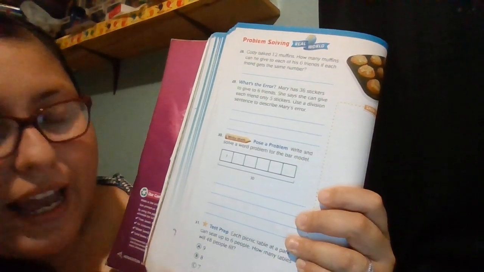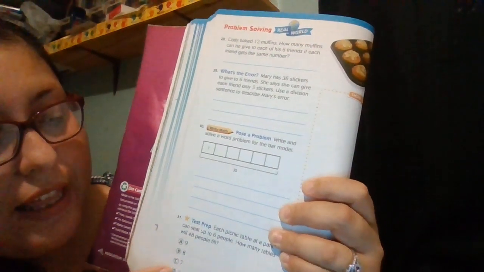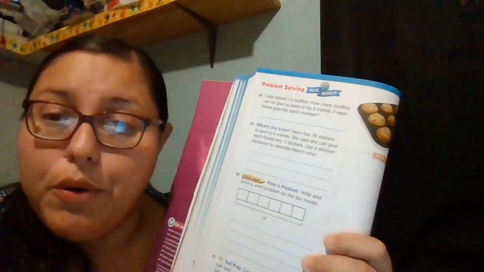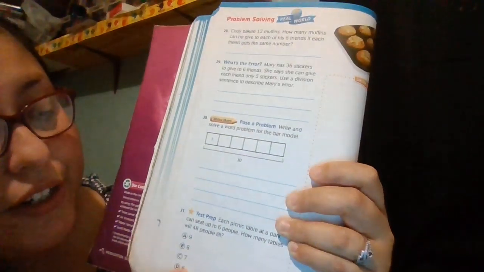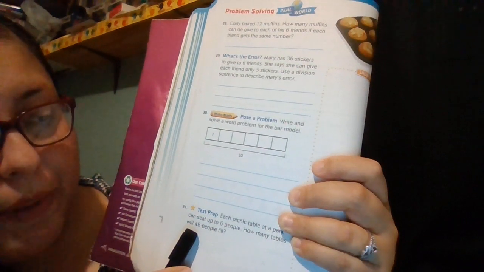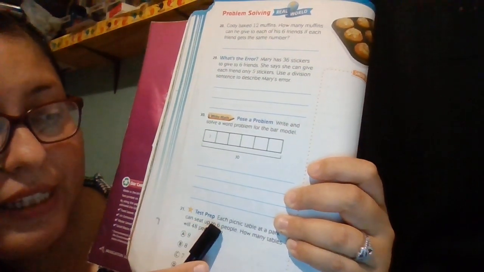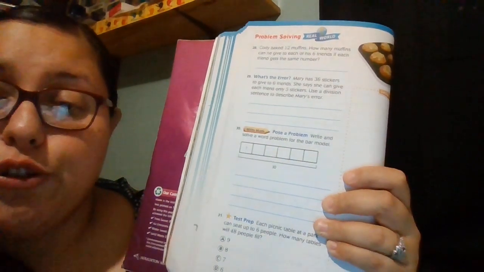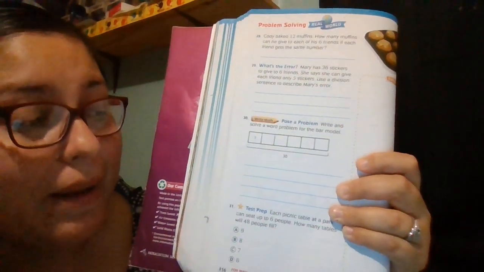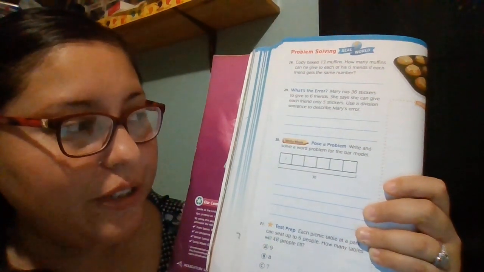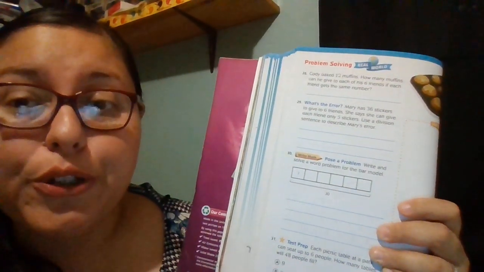Answer this and prepare yourself for Texas test questions that are very important that we take. And here, same thing. Look at the big number 48. Each picnic table at a park can set up to 6 people. How many tables will 48 people fill? So you do groups. 48 divided by 6. So you're going to circle 6 in each group. and you'll get your answer by doing your work, by doing your groups.